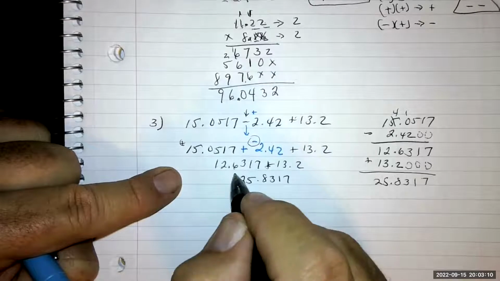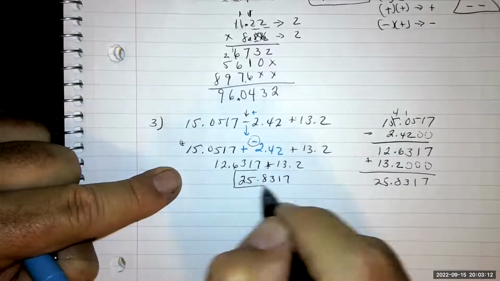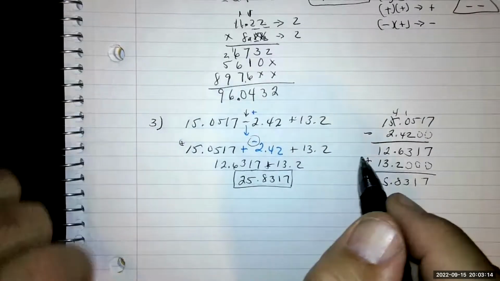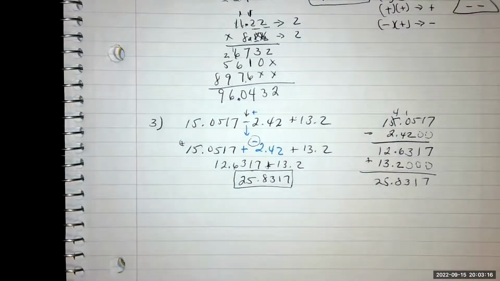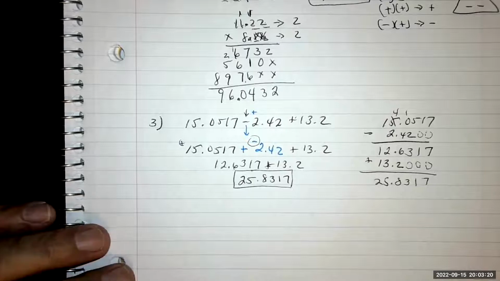25.8317. It's going to be positive. Do I have to put a plus? No, because it's a positive number, just like your age. You don't go around saying I'm positive 15. All right, that was a tough one, wasn't it?